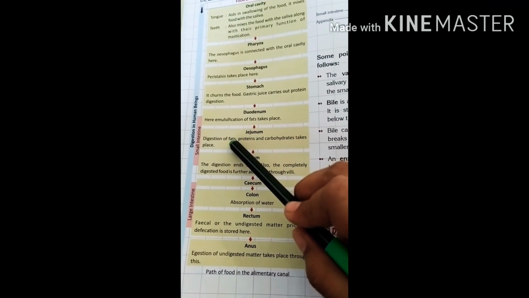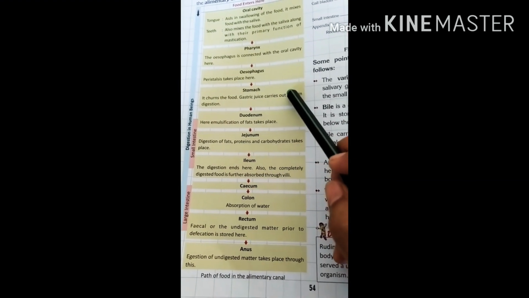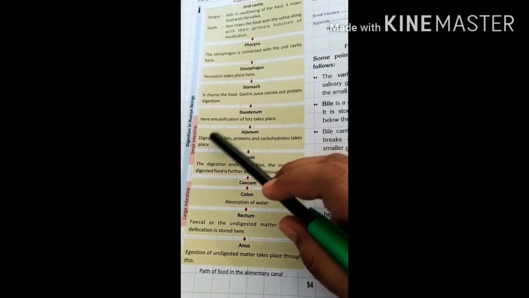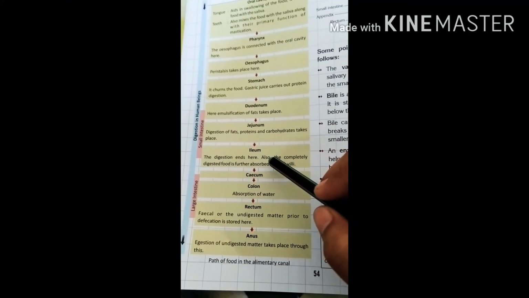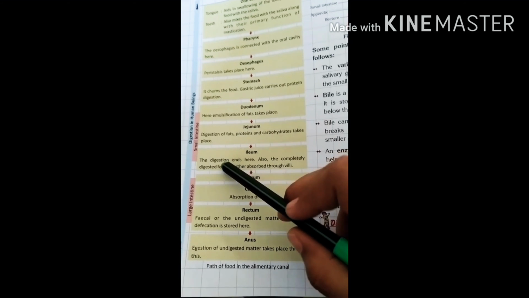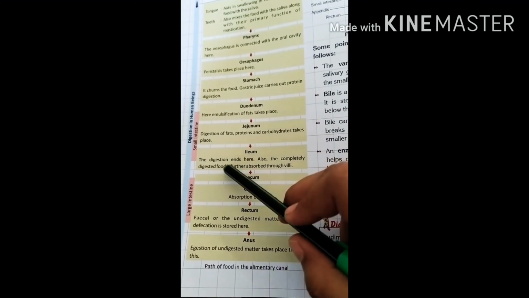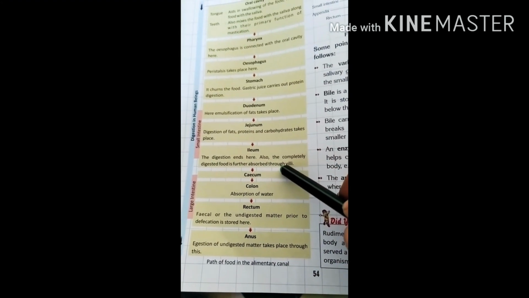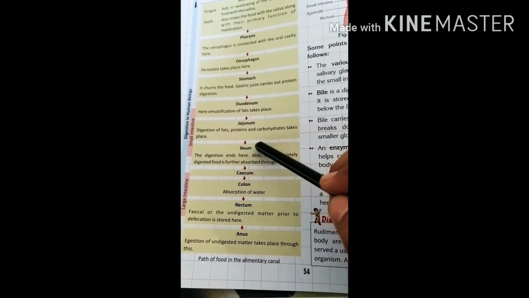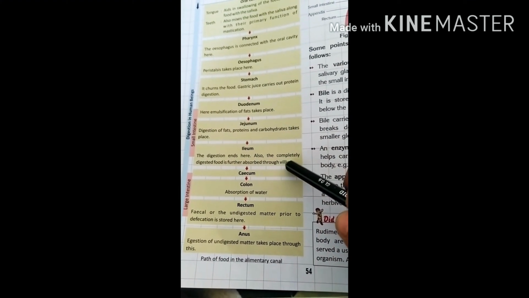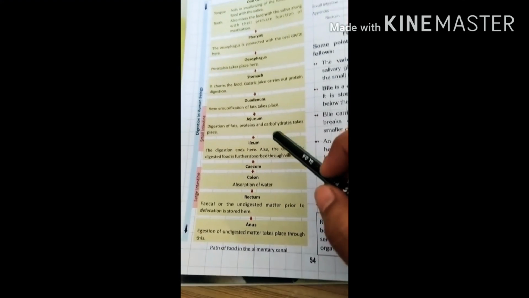For digestion of proteins, fats, and carbohydrates, if any protein or carbohydrate is left, it again breaks down into the simple soluble form in the small intestine. And then in the ileum, digestion ends here, no digestion. Also the completely digested food is further absorbed through villi. Means in the small intestine the process of digestion has completed and the digested soluble food reaches the bloodstream. Now how does it happen?